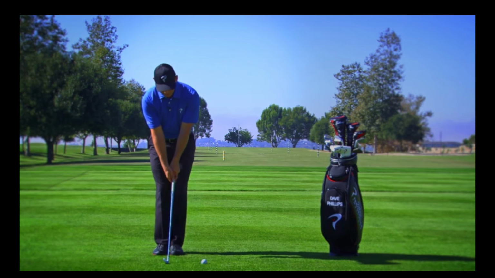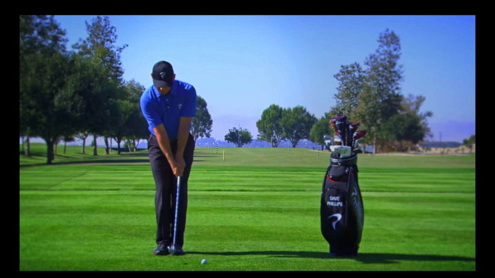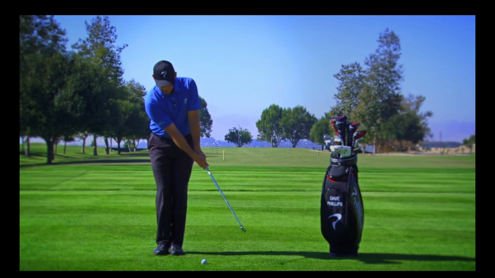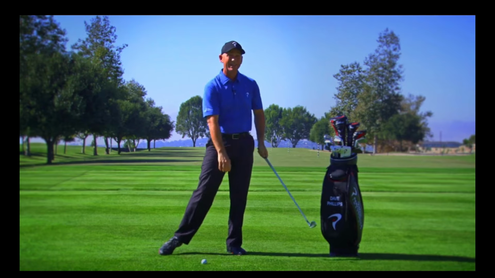What you're going to do is simply push this club so that it's in front of the golf ball you're going to hit. As soon as your arms swing past your legs, you're going to step back to where you came from and try to hit that golf ball.